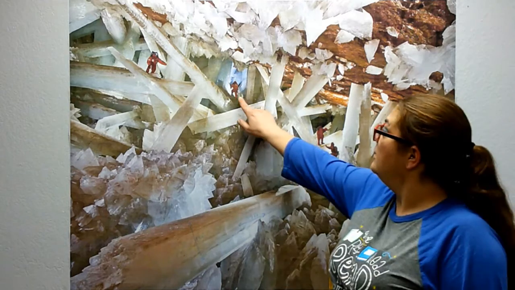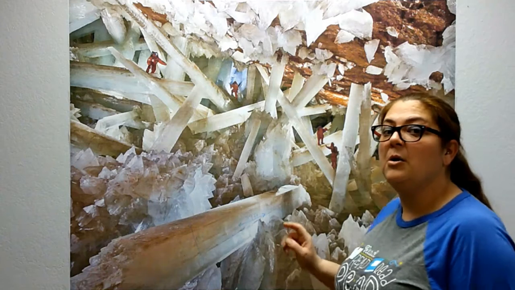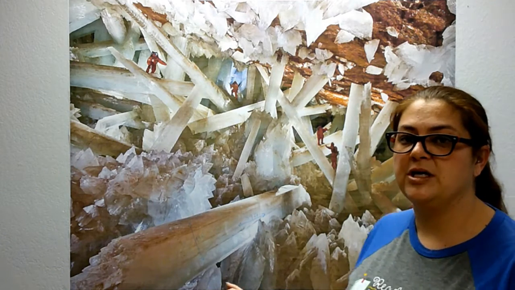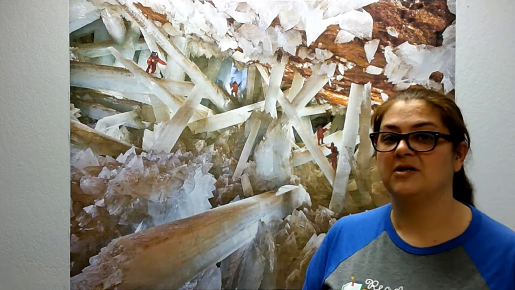Now, as you can see, these scientists down here are wearing specialized suits because the temperatures in this region are up to 136 degrees with over 90% humidity, making it extremely difficult for scientists to study.